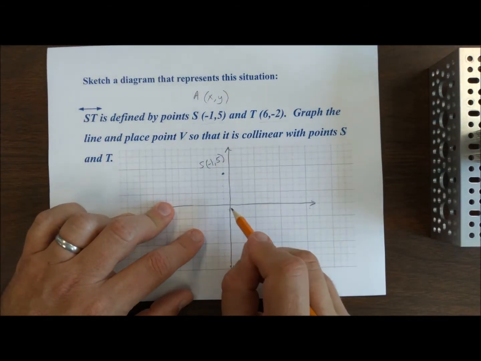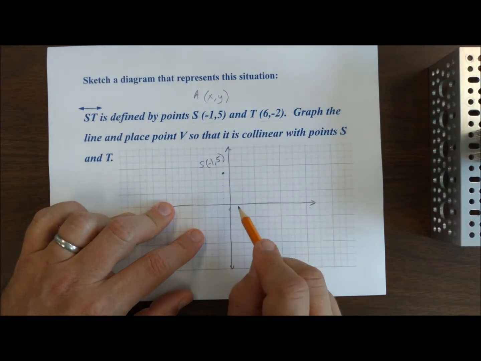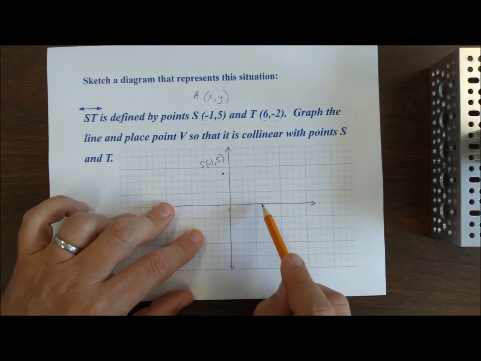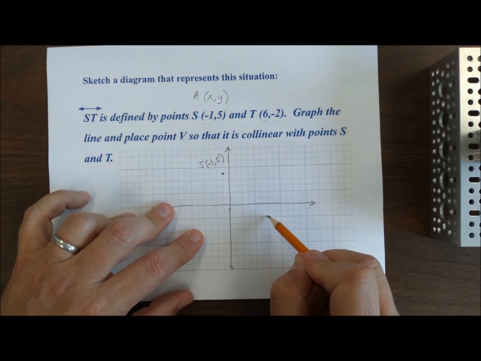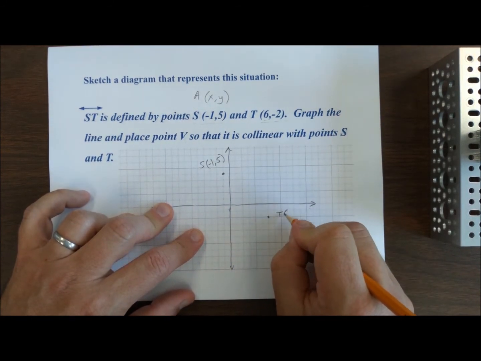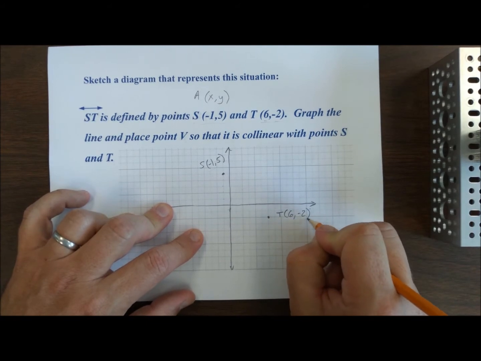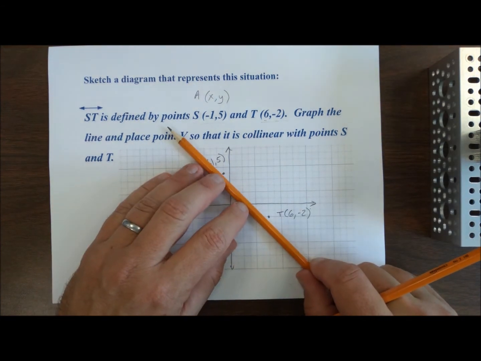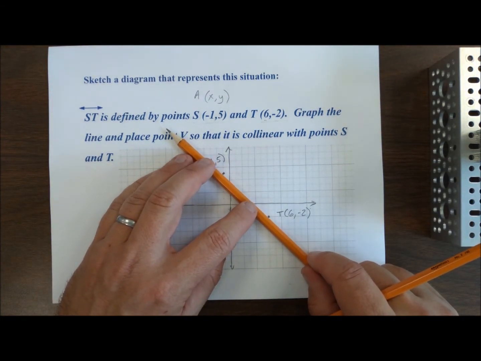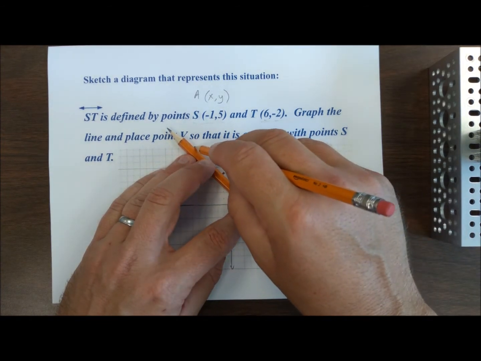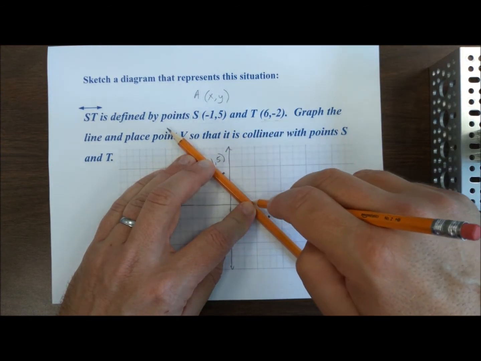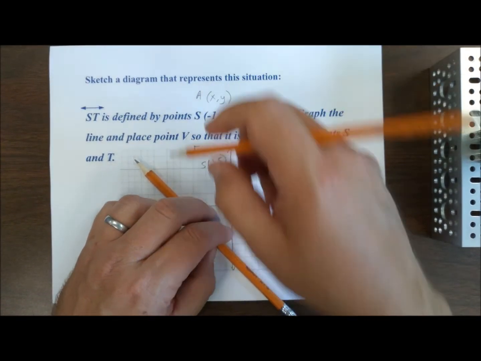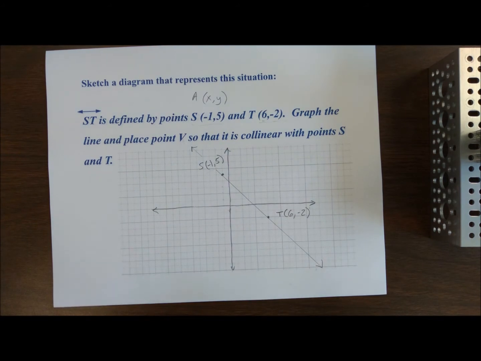And then we've got point T, which is at 6, -2. So that's x is 6, y is -2. I'm going to go over 6, 1, 2, 3, 4, 5, 6, and down 2. So here's point T at 6, -2. Okay, and you might want to give yourself a straight edge when you're drawing these lines. It doesn't hurt. And I'm using a rudimentary straight edge here. Okay, and I'm just going to draw arrows on each end because that's a line. It goes on infinitely in both directions.